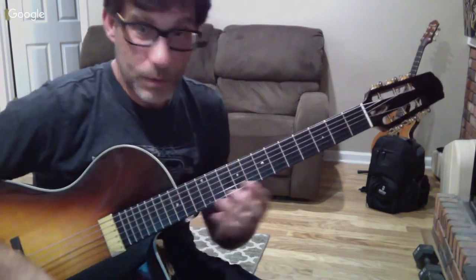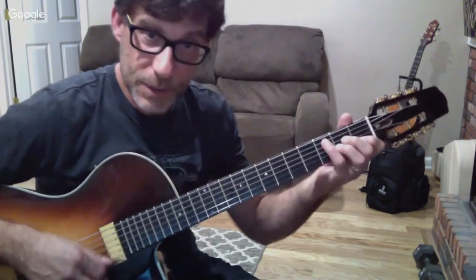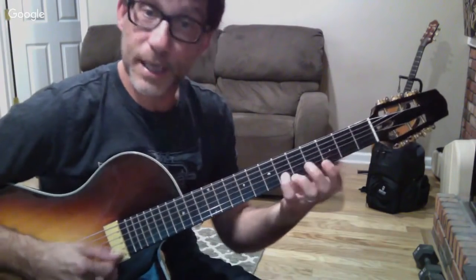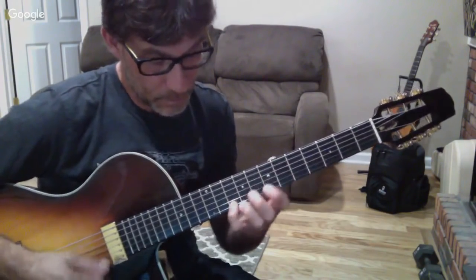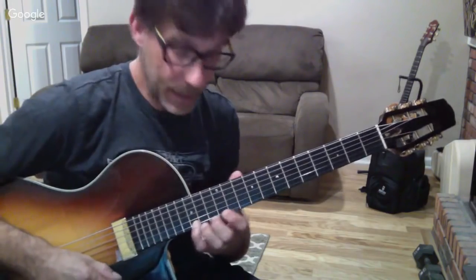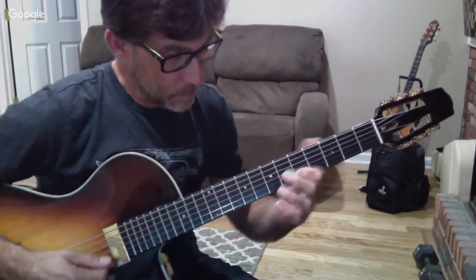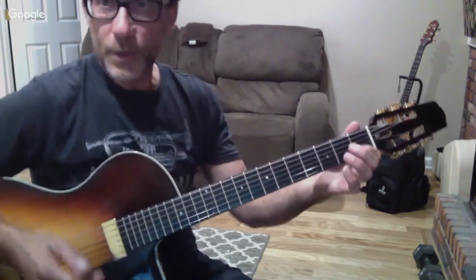Right, so if you have your guitars, I'm just going to go over this nice and slow. Again, we're just taking the C scale up to the high G. And then we're going to put chords to it.